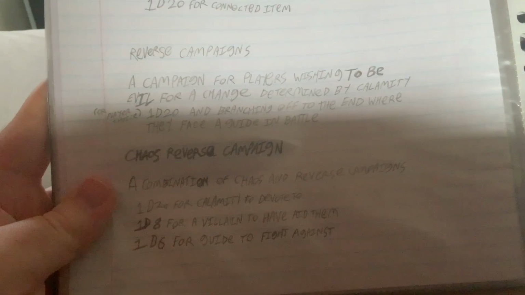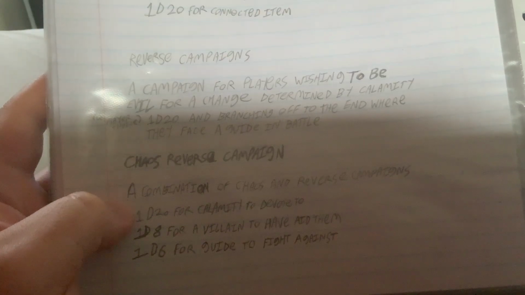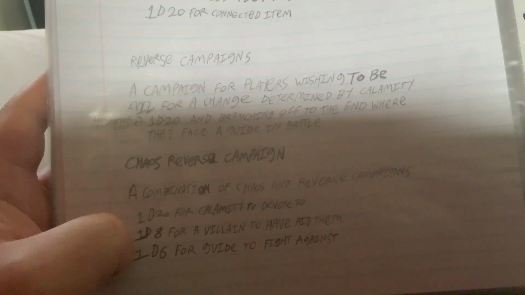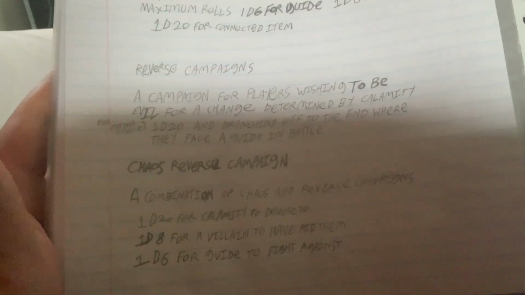And finally, Chaos Reverse Campaigns, which is the exact same thing, but with the Chaos rolls. You roll for Calamity, roll for a Villain, and roll for a Guide. Pretty simple, right?